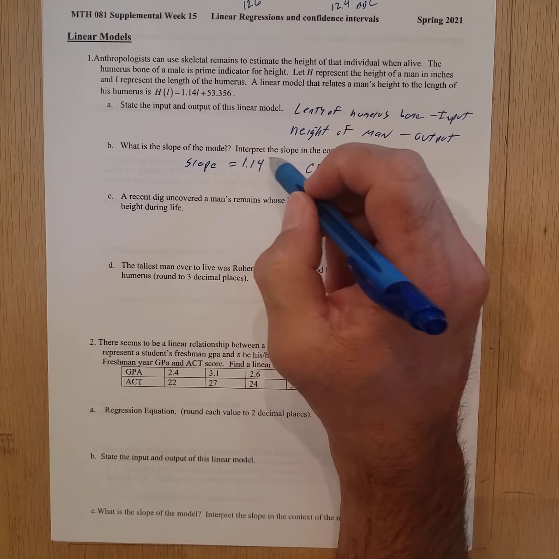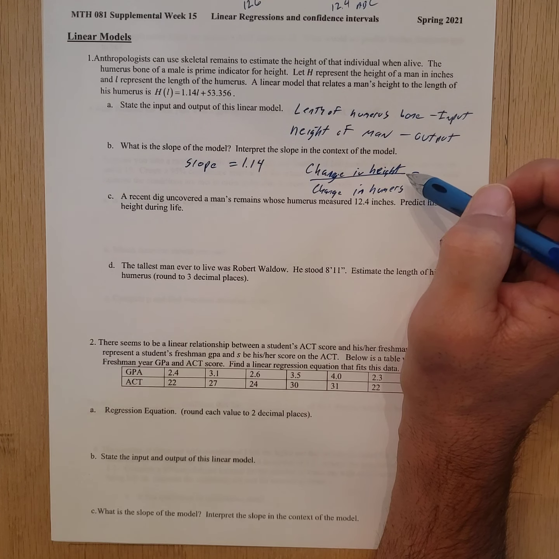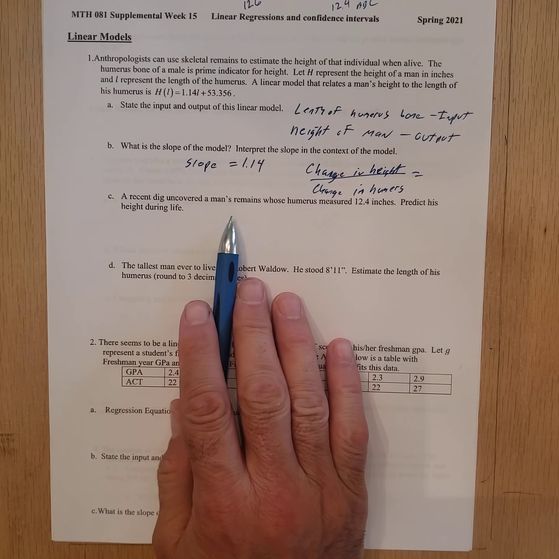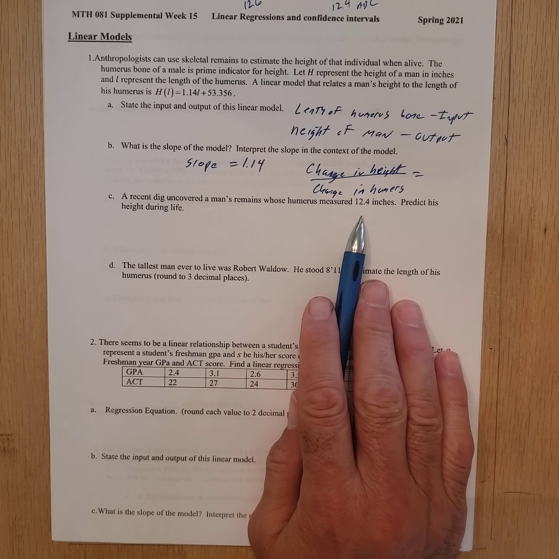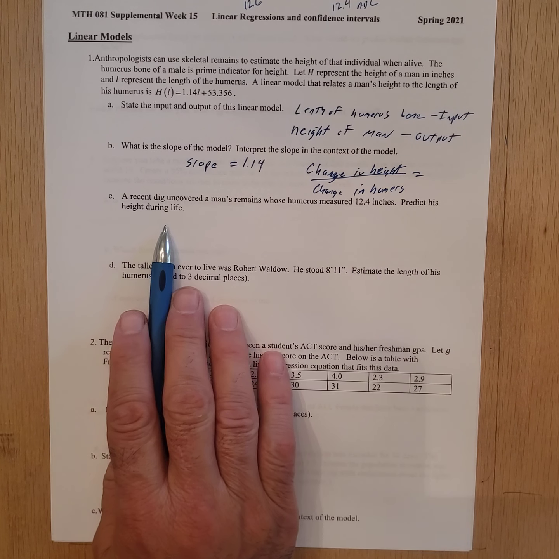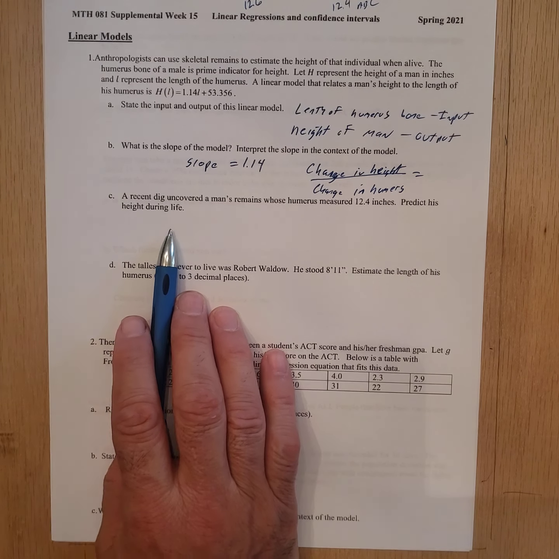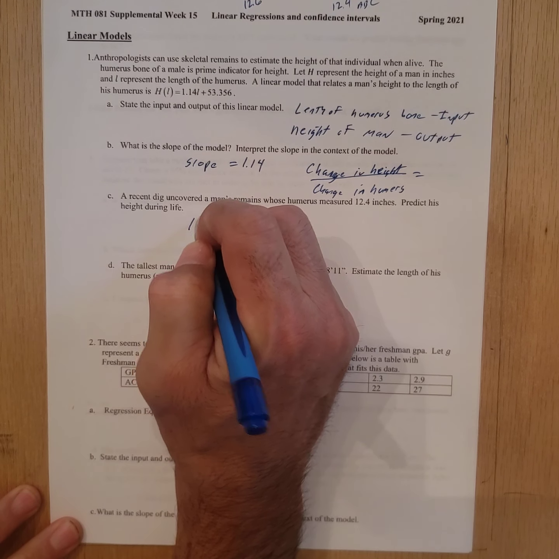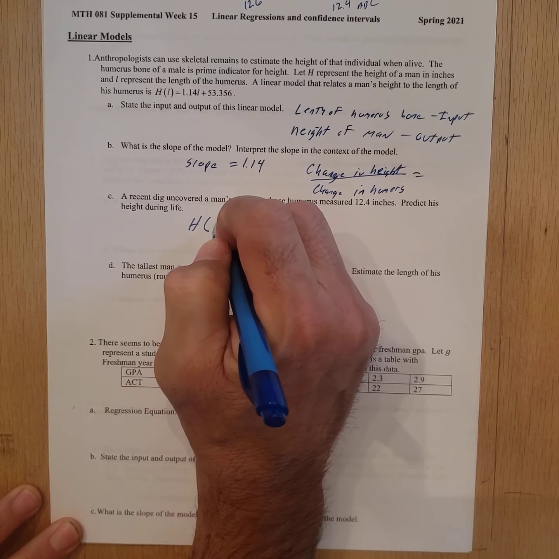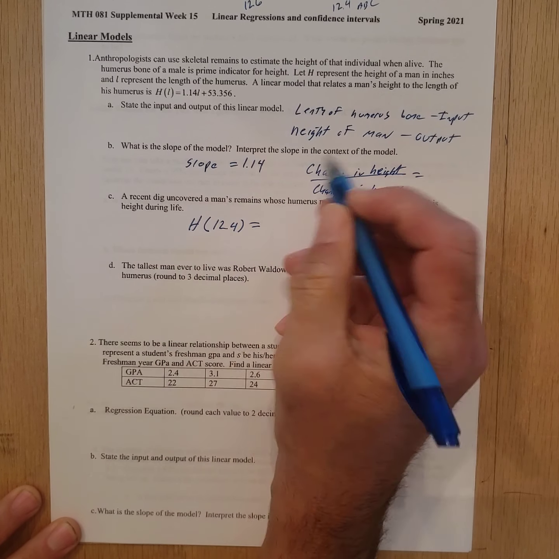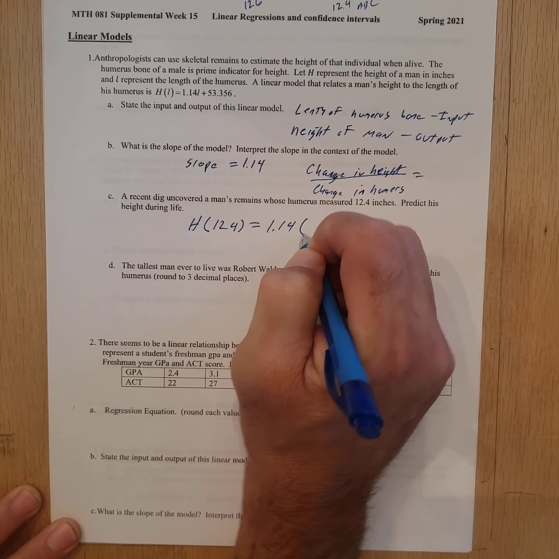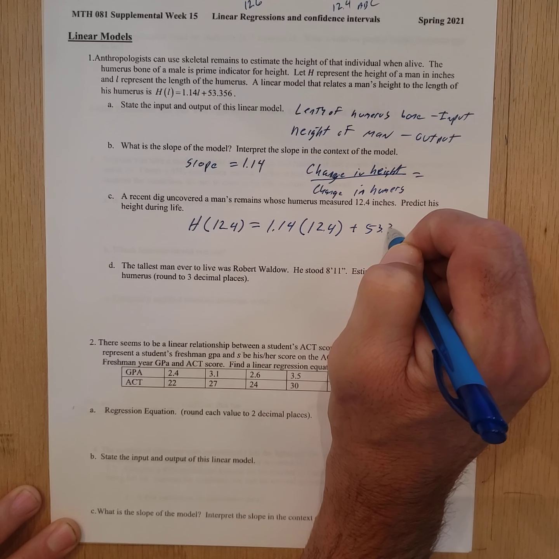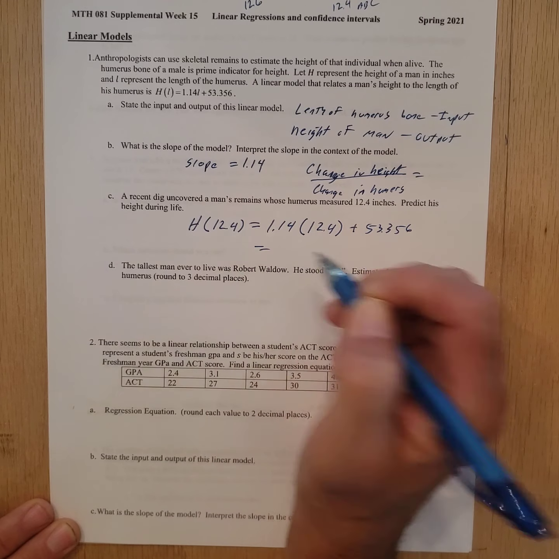All right, so just think of the slope again as the change in y over change in x. Okay, so what does all this mean? A recent dig uncovered a man's remains whose humerus measured 12.4 inches. Predict his height during that life. We're just going to use this formula. This is going to be H of 12.4, so it's 1.14 times 12.4 plus 53.356.